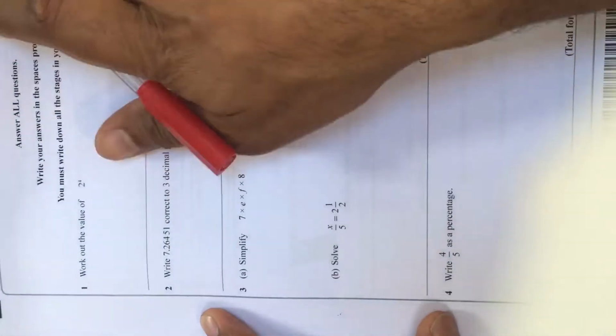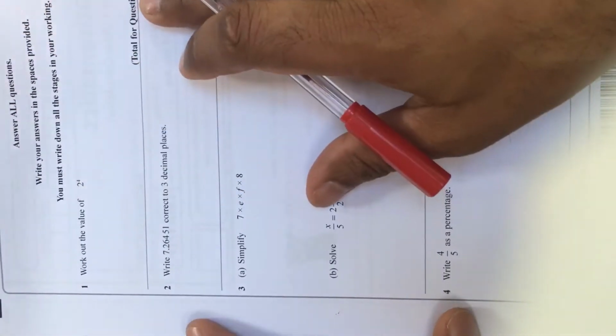Paper 1, summer 2017. I'm just going to quickly blast through questions 1 to 3 and 4 because they are straightforward and they're opening questions just to get you calm and relaxed when you're starting the exam.